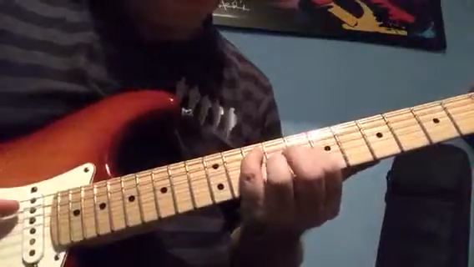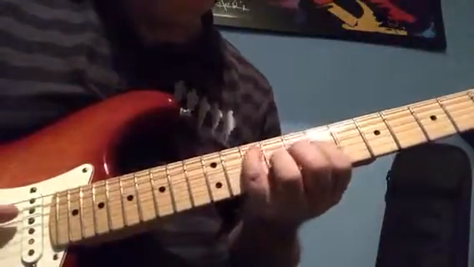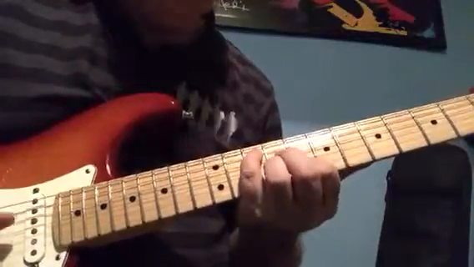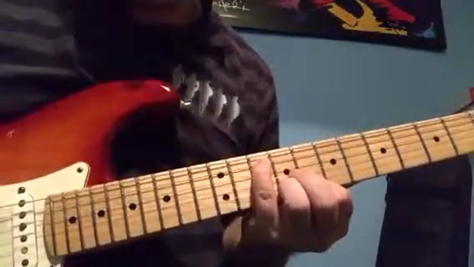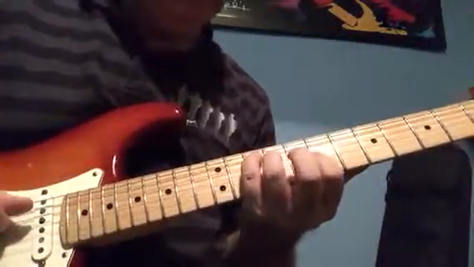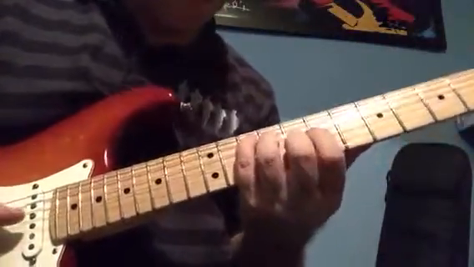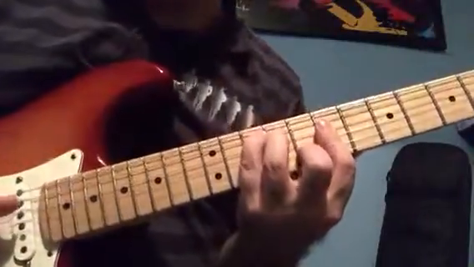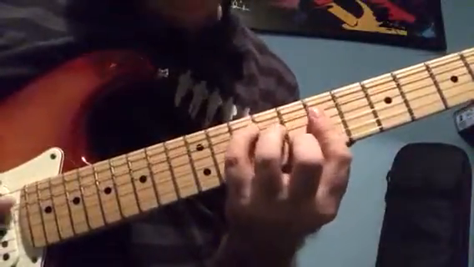And the octave is here. Sorry, no it's not. It's not easy, this chord.